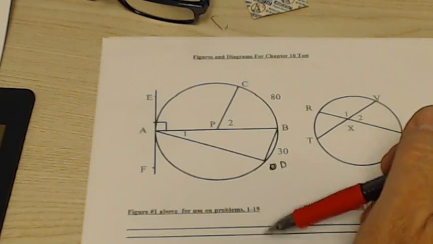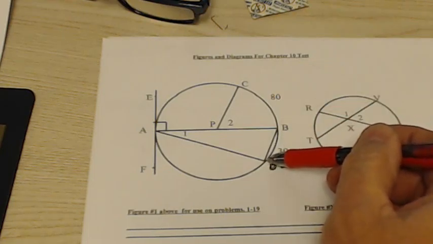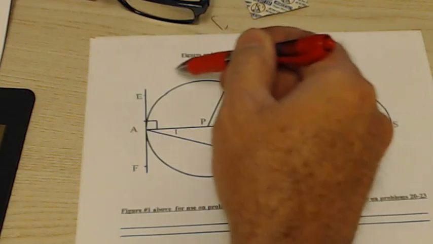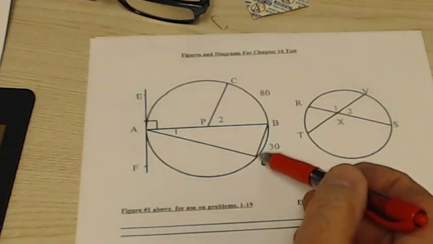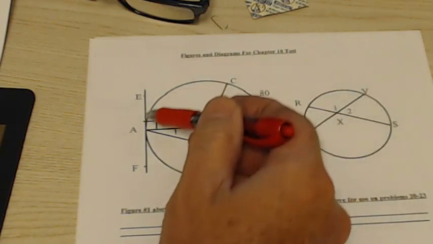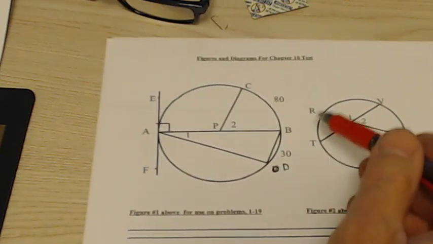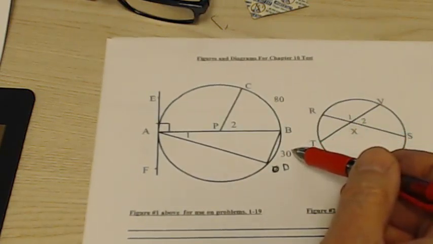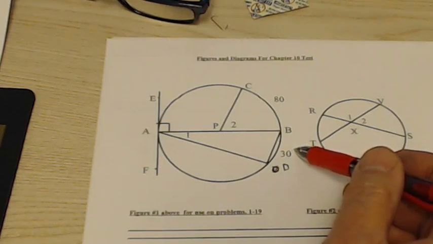Number 9, arc DBA. Starts at D, goes around through B, and all the way to A. It's 30 degrees and then plus another semicircle. It's bigger than a semicircle. It's 210 degrees. It's a major arc. Major arcs are larger than 180. So number 9 was a major arc. That's B.